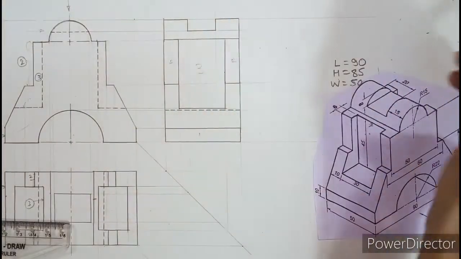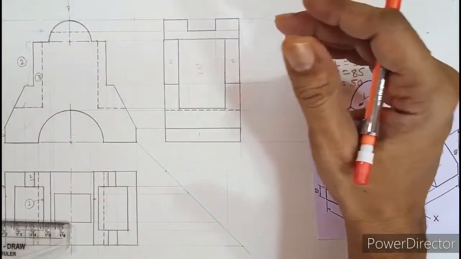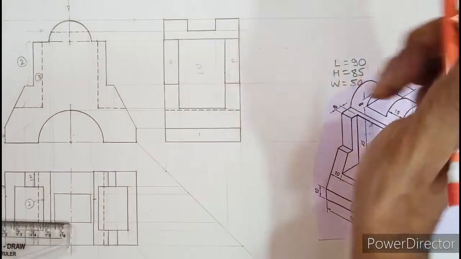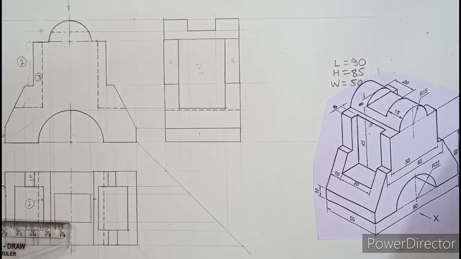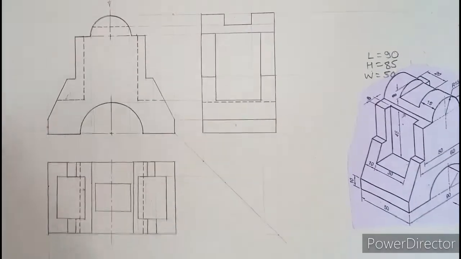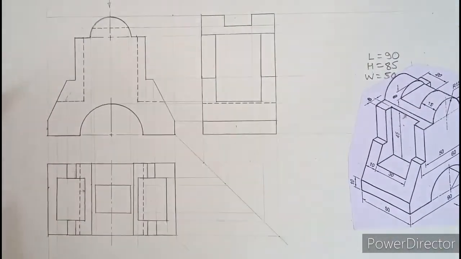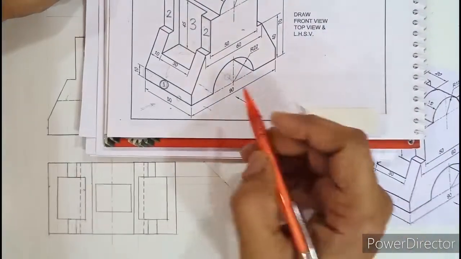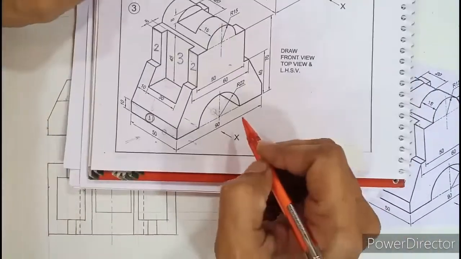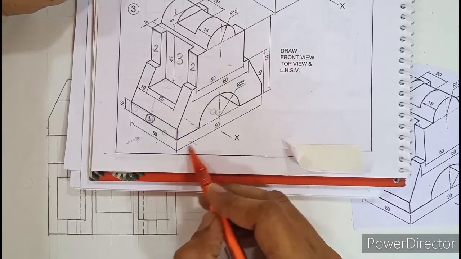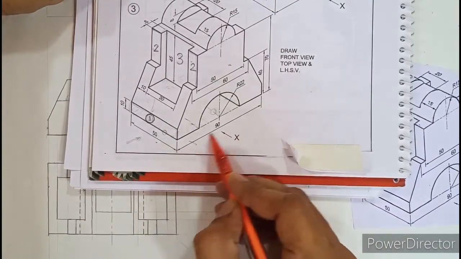As we discussed before, once the 3 views are ready, without dimensioning, the drawing has no meaning. So we need to show 10 to 12 important dimensions, which comprise length, width and height. Now let us start with some important dimensions. The important dimensions are the ones which cover the length, width and height of the object. The length of the object is given in the question as 90.